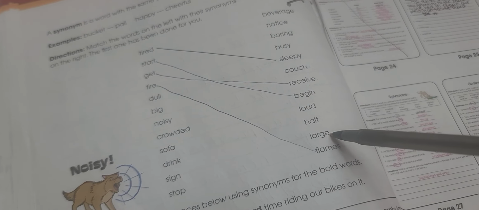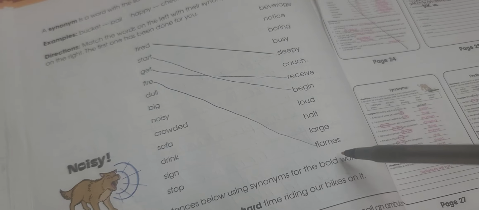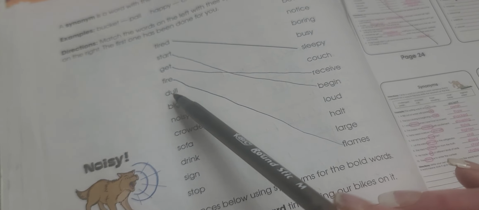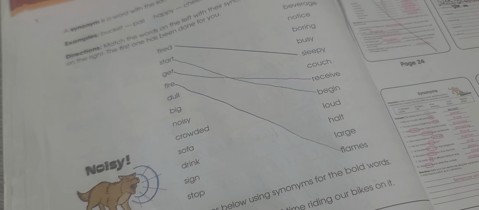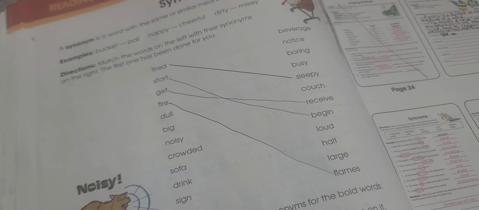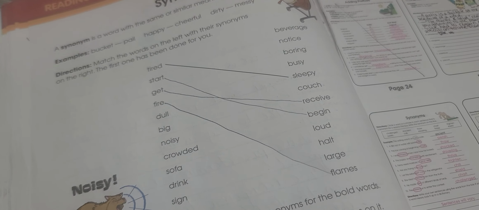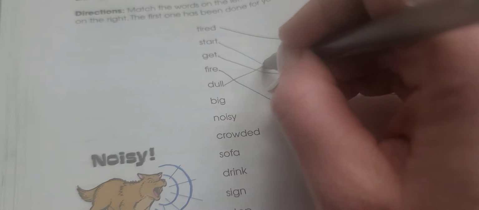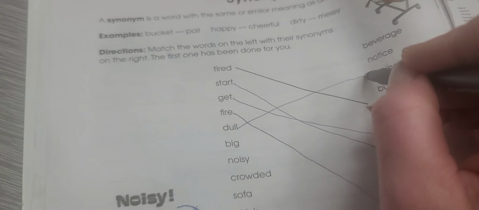Dull, large. Well, that's the end. We already did the large. So which one do you think is the synonym for dull? I think it's boring. So let's draw a line from dull to boring.